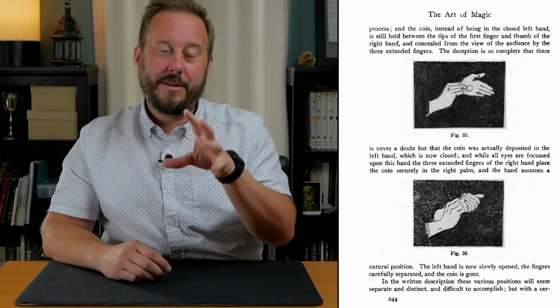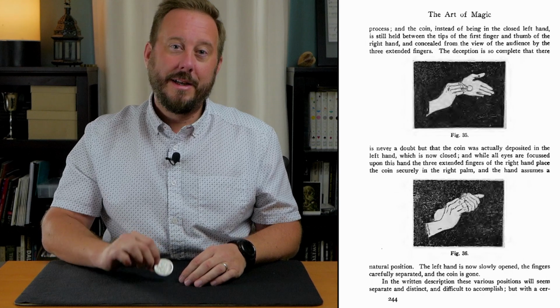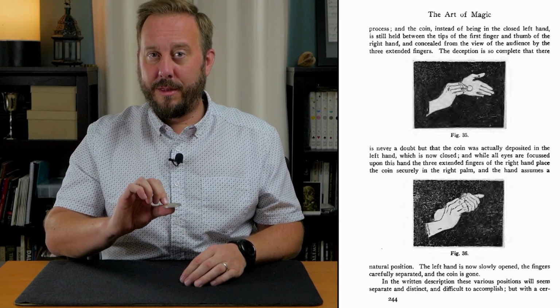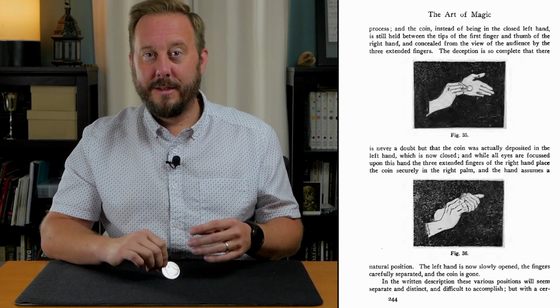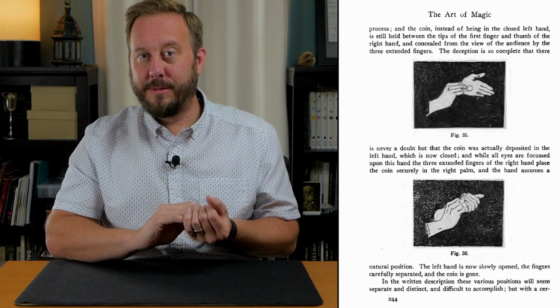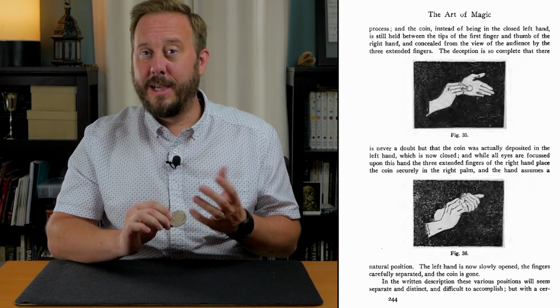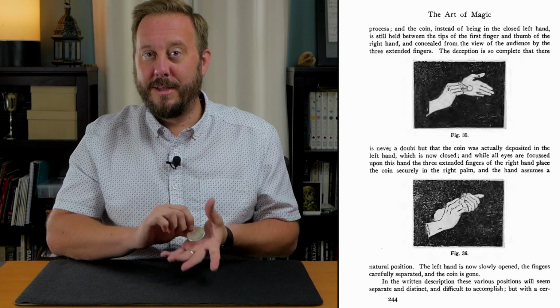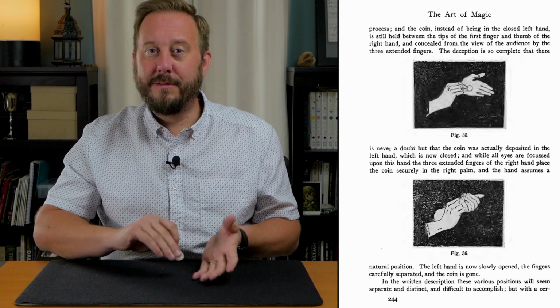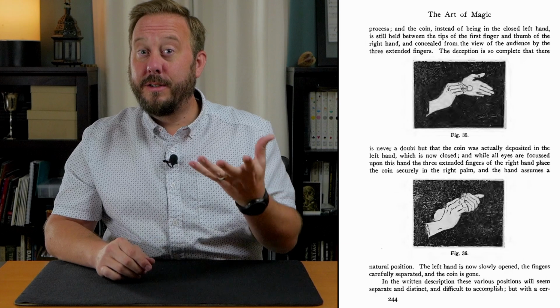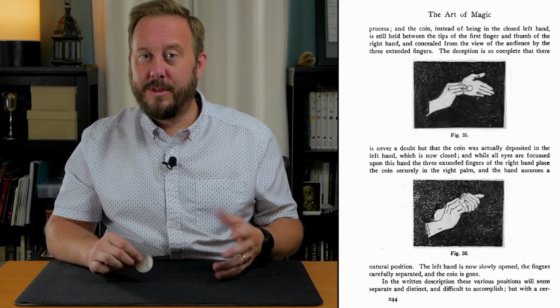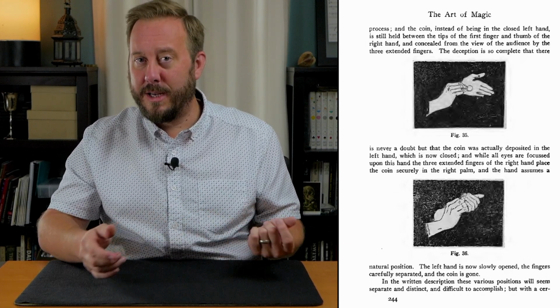And it's described in words what's happening, that the three fingers of the right hand reach out, grasp the coin as it's let go of with the thumb and the index finger. So what we all basically understand as just the old retention of vision vanish.